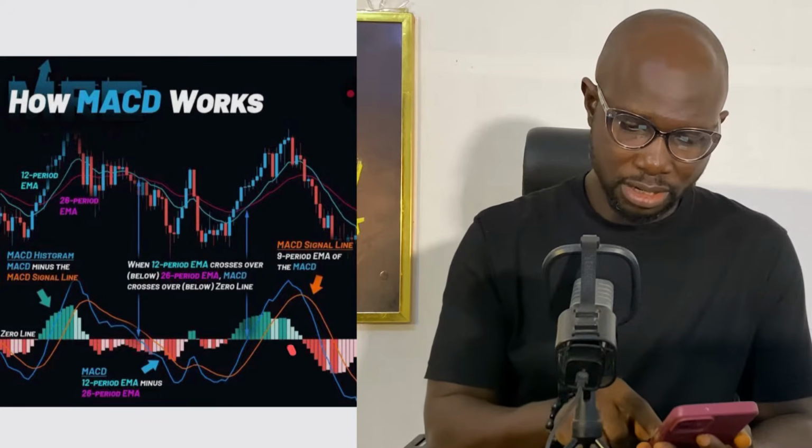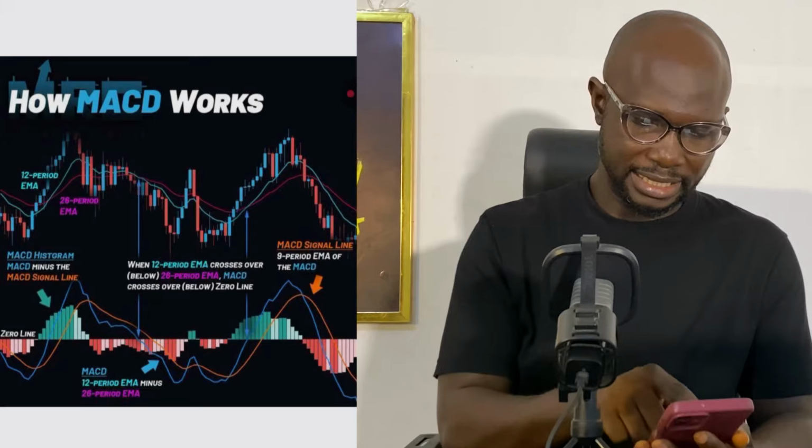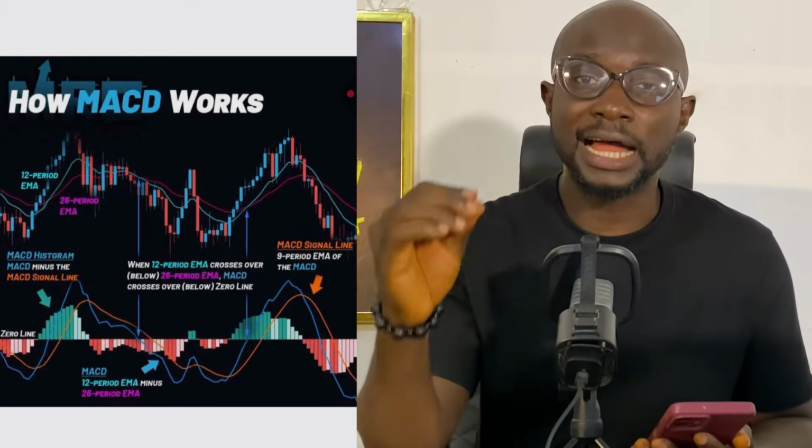This is the histogram bars. Are you seeing them? The ones like mountains, the ones that are coming under this place, and these are the two lines. You see blue and red here. These are the two lines. I don't know the colors yours is showing. So MACD has two lines and it has histogram bars.